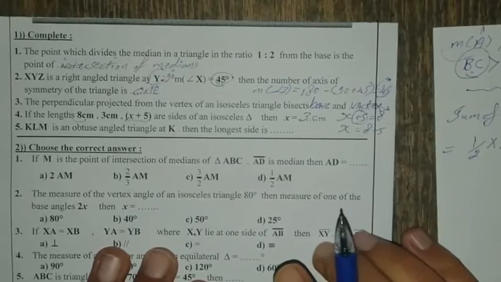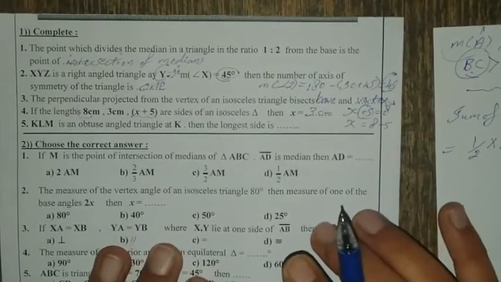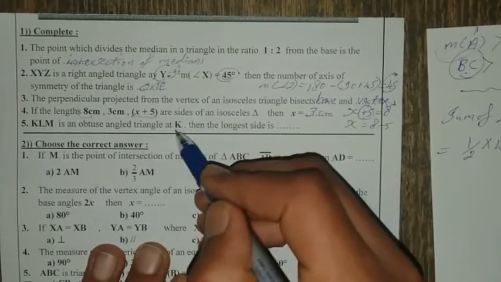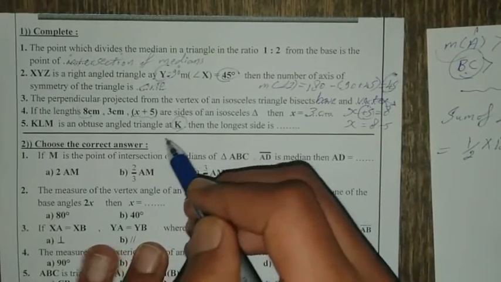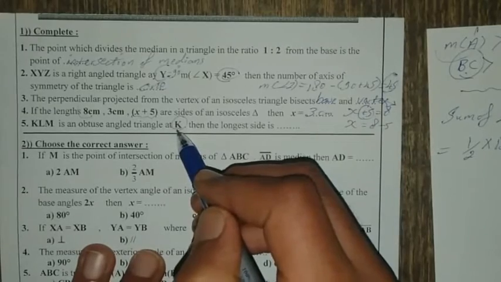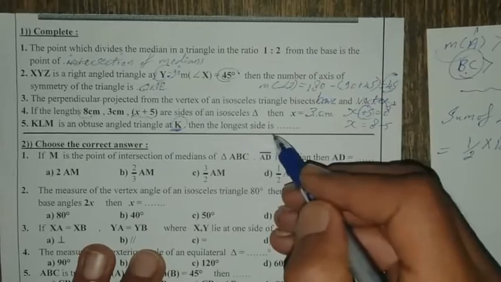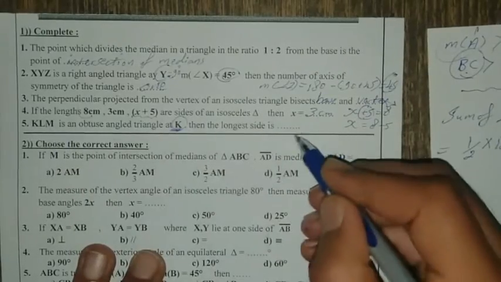Question 5. KLM is an obtuse-angled triangle at K. This means the side opposite to angle K is the longest side. Then the longest side is LM.